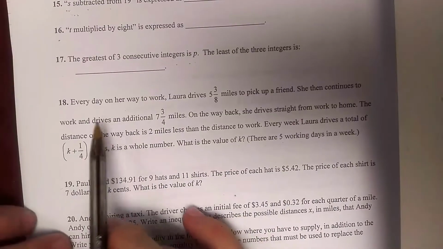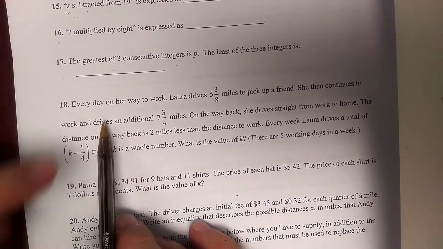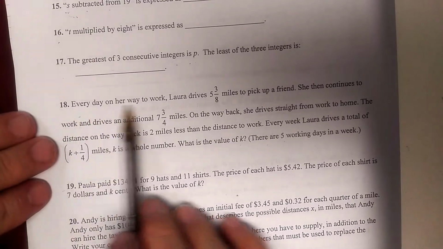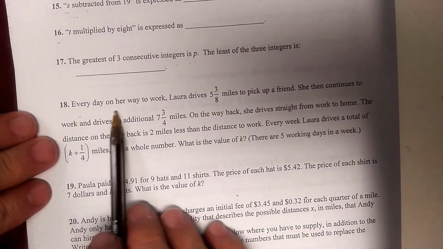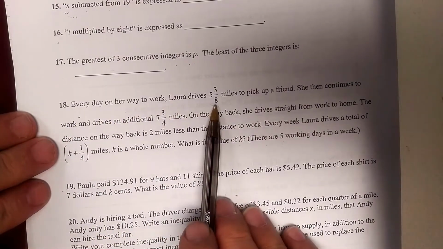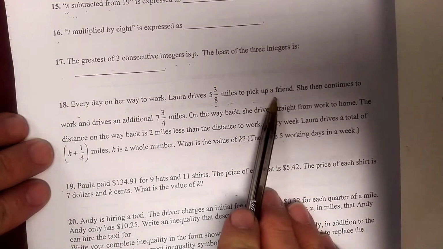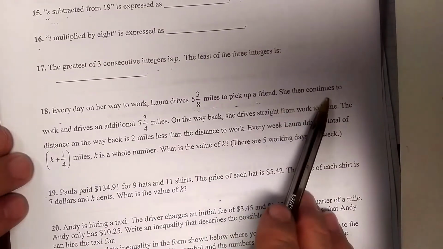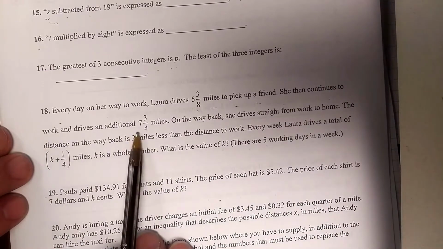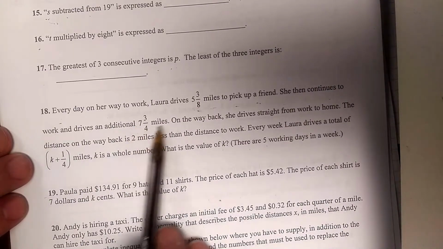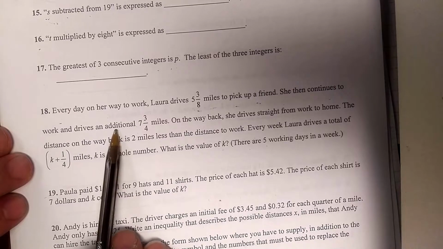Number 18 is going to be a multi-step problem. So for number 18, we're going to have to break it down. It says every day on our way to work, Laura drives 5 3/8 miles to pick up a friend. So that's our first thing we have. Then she continues on to work and drives an additional 7 3/4 miles. So additional means we're going to add.